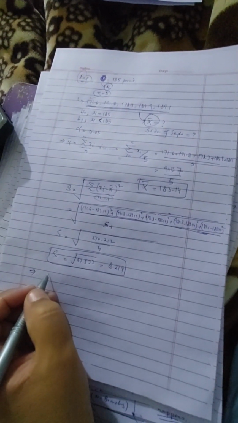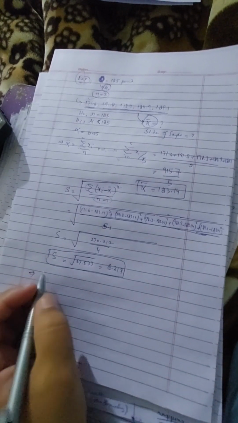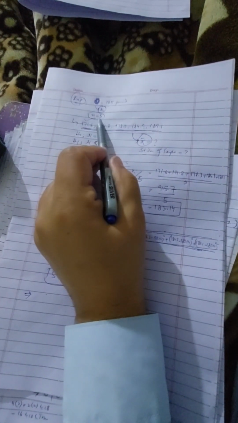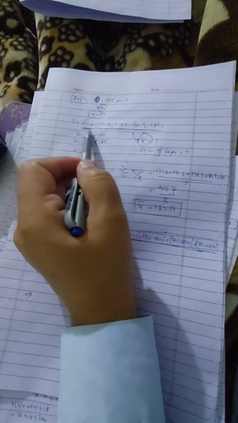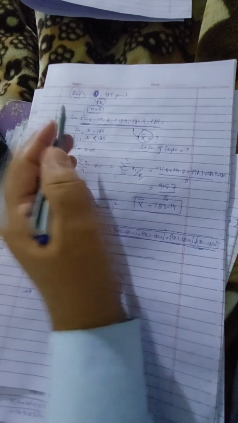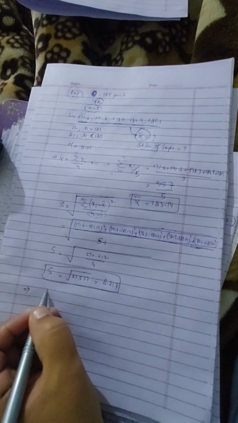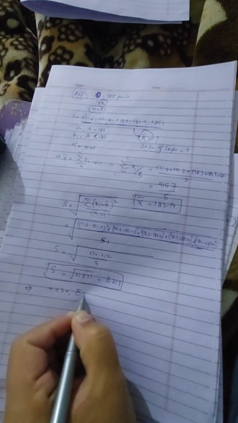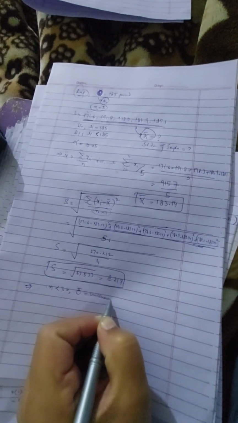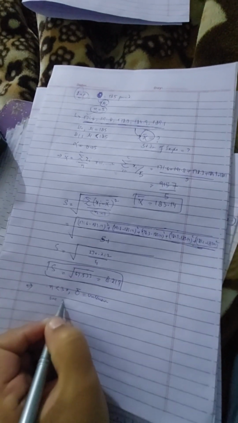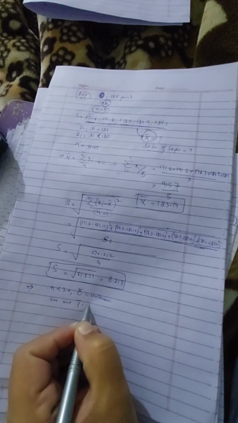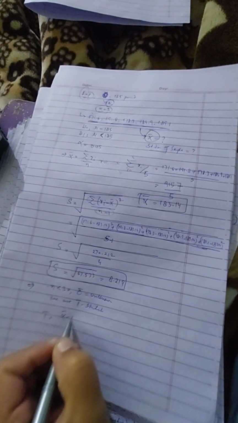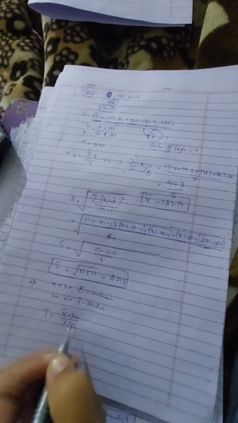Now we need to find the test statistic. The sample size is 5, less than 30, and we also don't have the population variance or population standard deviation. We can say that n is less than 30 and standard deviation is unknown, so we use the t statistic. So t is equal to x bar minus mu naught divided by s divided by under the root n.